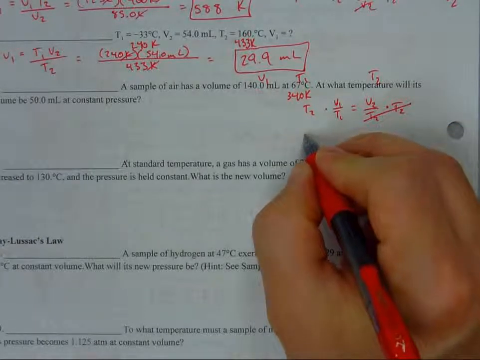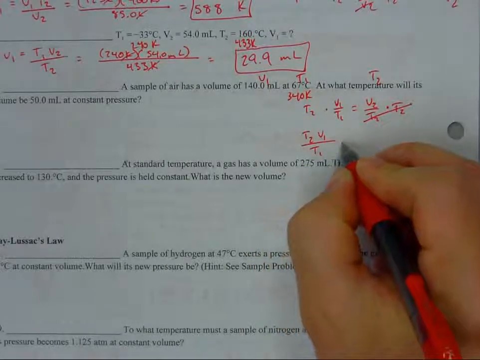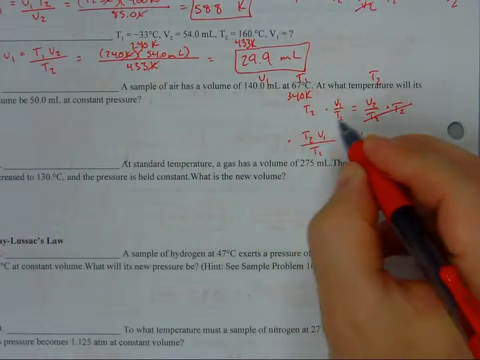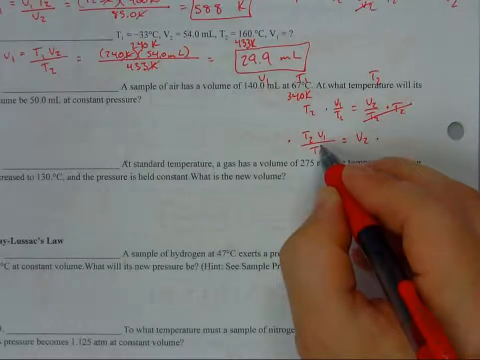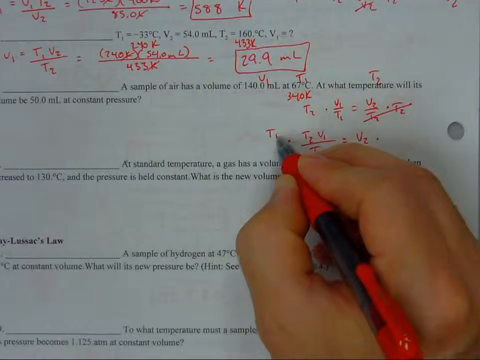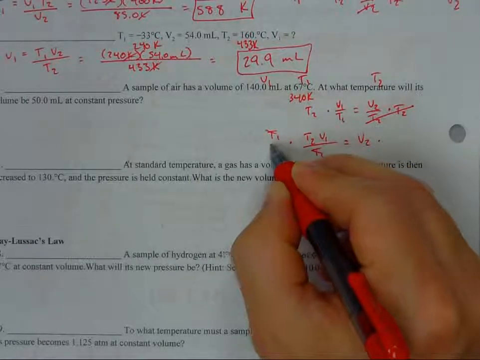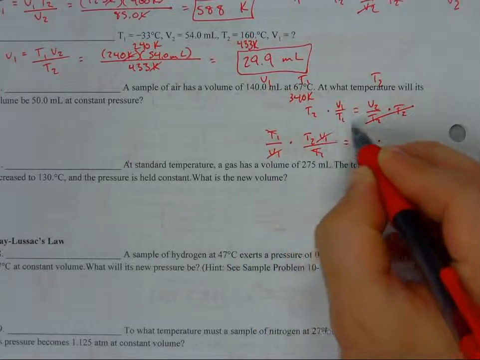So I have T2 times V1 over T1 is equal to V2, and I'm going to have to multiply both sides of the equation by a fraction. I multiply by T1 so that they'll cancel there, and I'm going to end up dividing by V1 so that that cancels there.